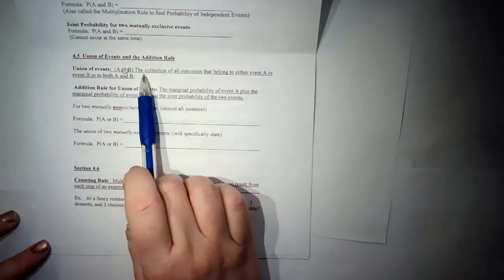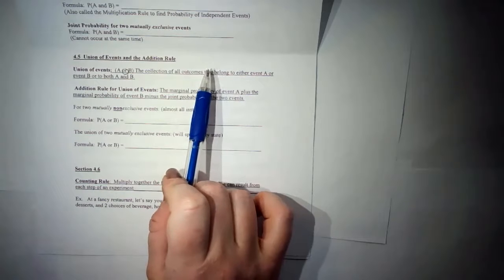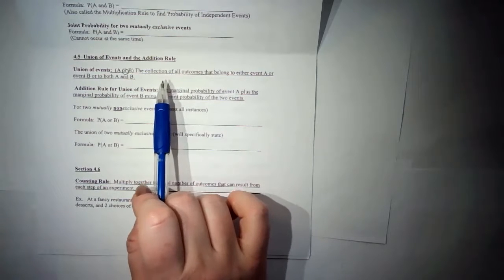Well, the difference is now we're looking at all the outcomes of event A or event B or both. So now it's not just what they have in common, right? With the little Venn diagram, it's like all of A, all of B, or what they have in common, okay? So it could be any of those. So it's a little more complicated because it's more inclusive. So with the or, you actually are going to have to do a little bit more work. Still easy, but a little bit more work, okay?